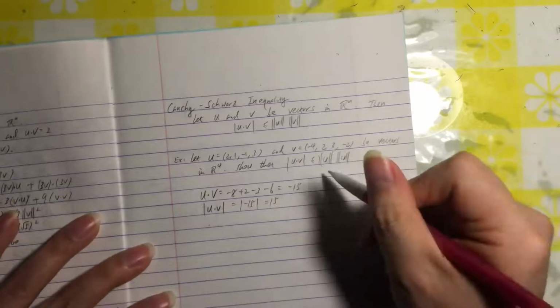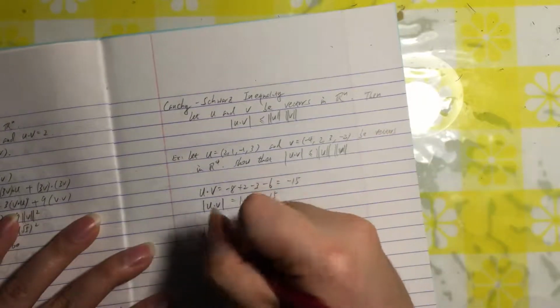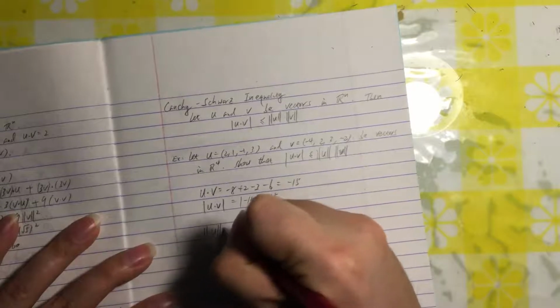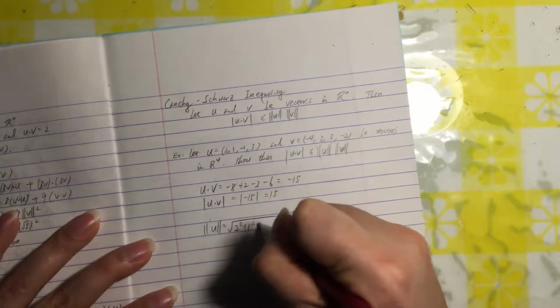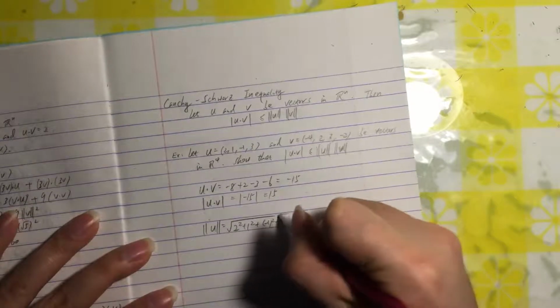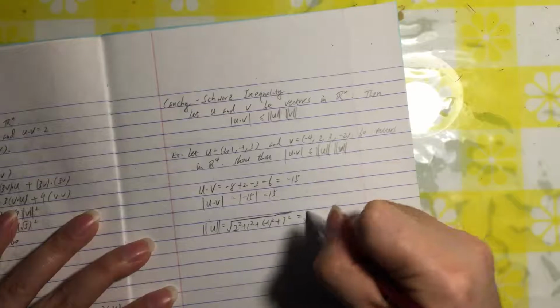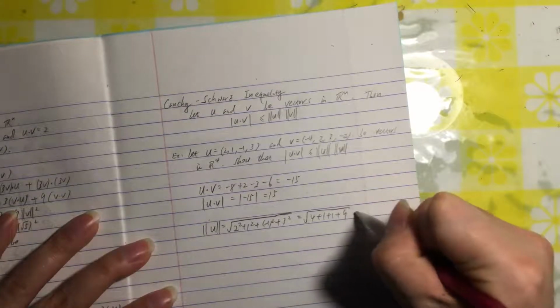Next, find the norm for vectors u and v. The norm of vector u is square root of 2 squared plus 1 squared plus negative 1 squared plus 3 squared, which is square root of 4 plus 1 plus 1 plus 9.